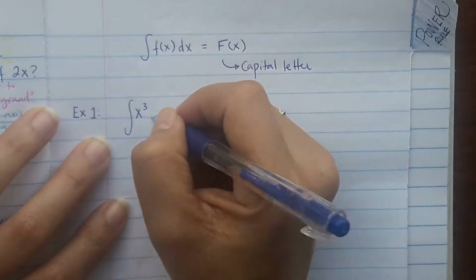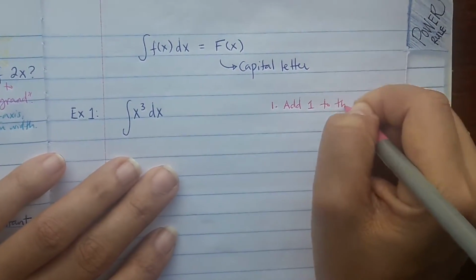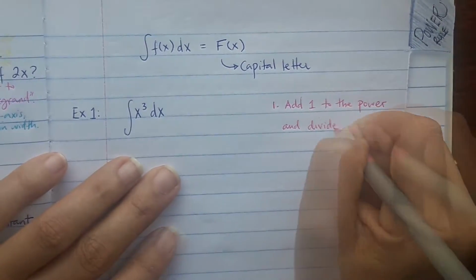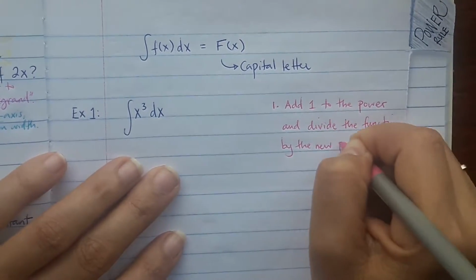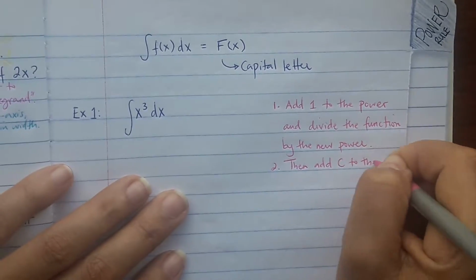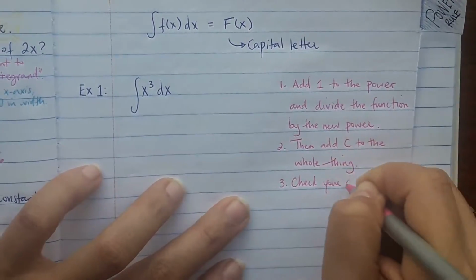So looking at an example, integrate x cubed dx. In derivatives, we would subtract 1 from the power. In integration, because it's the opposite, we're going to add 1 to the power, and then you divide the function by the new power. Then after that, you add c to the whole thing. Don't forget that. Sometimes I forget that one.